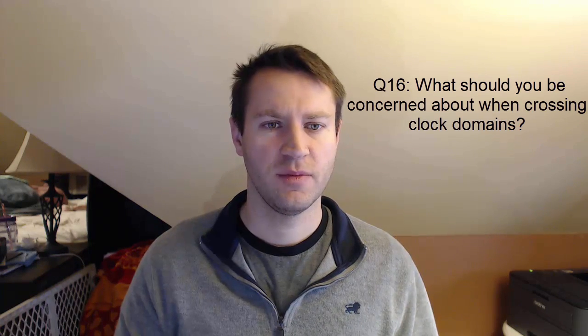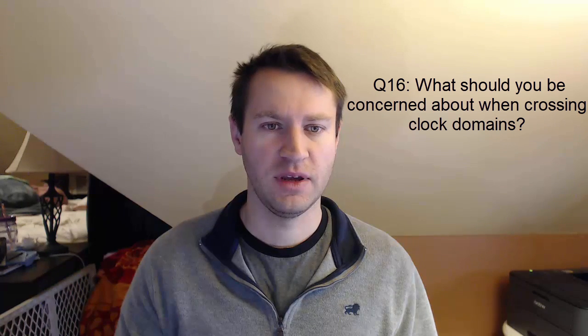What should you be concerned about when crossing clock domains in an FPGA? Creating a metastability condition is the problem. If you're going from a slow domain to a fast domain or fast to slow, you just need to be careful and make sure that you don't lose any data along the way or corrupt the data. So often double flopping when changing clock domains is helpful, or using some sort of buffer storage element like a FIFO, for example, is great.